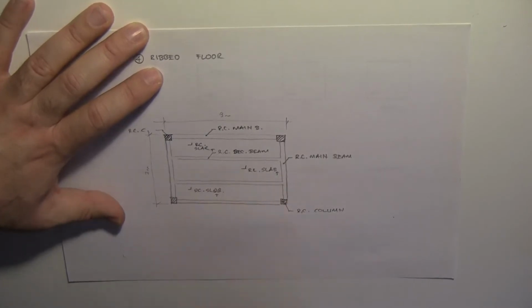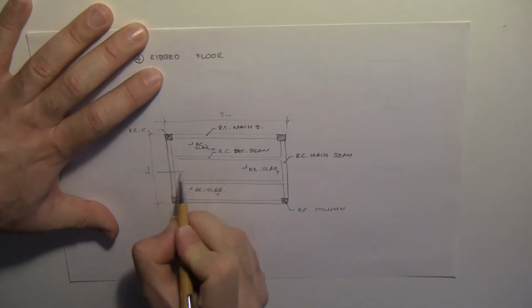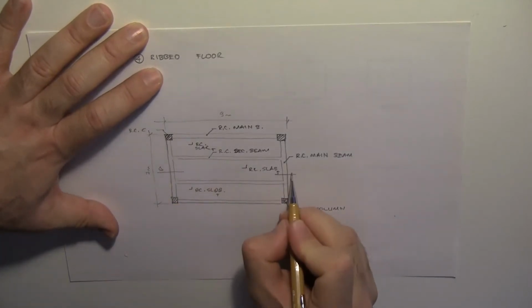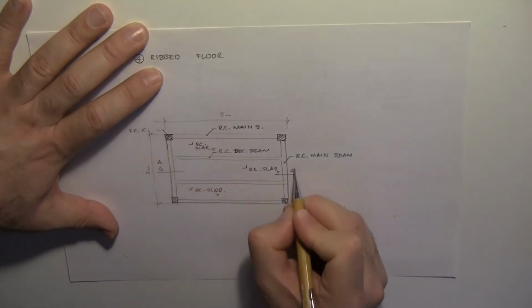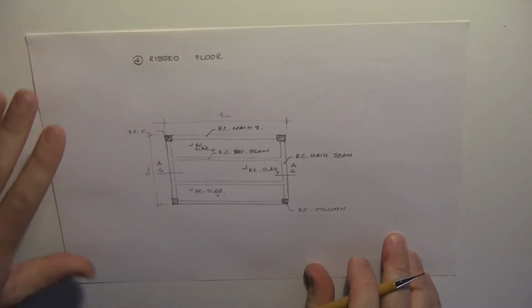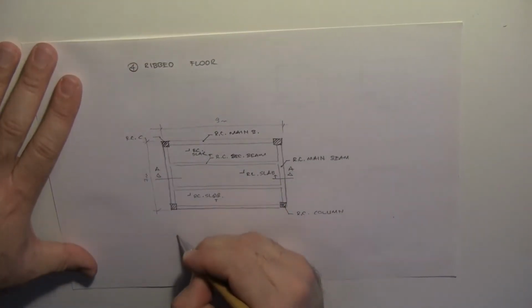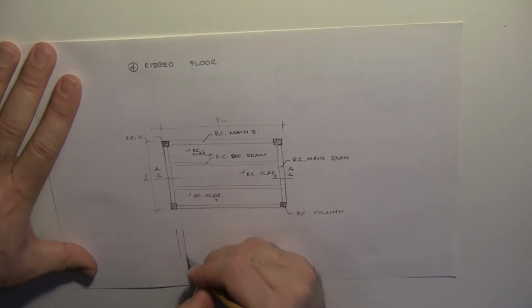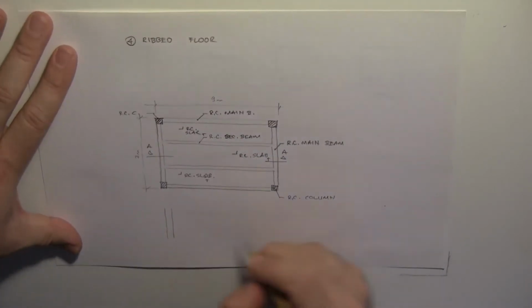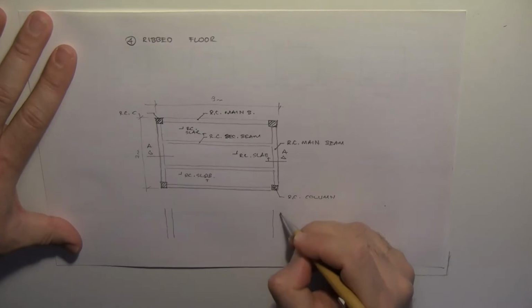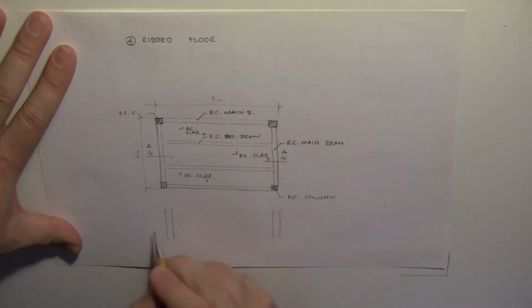You are going to understand it better when I draw the section like we did on the previous ones. I'm going to draw a longitudinal direction section firstly. Here is my column. Here is the other column. These lines are representing this and that column.